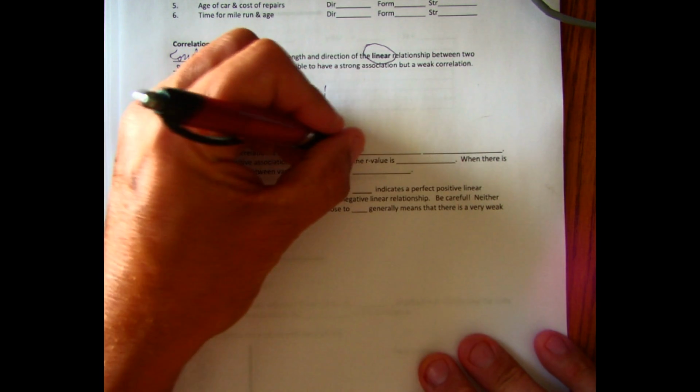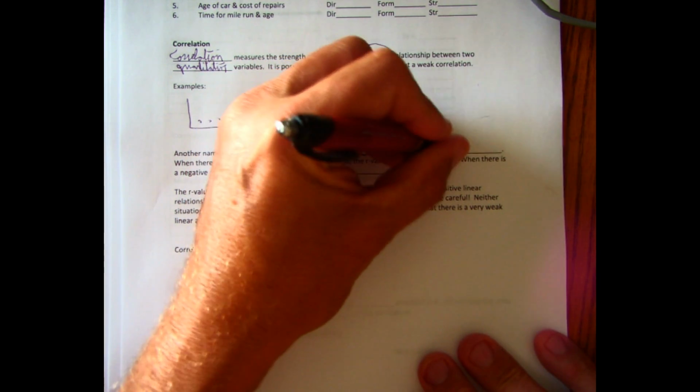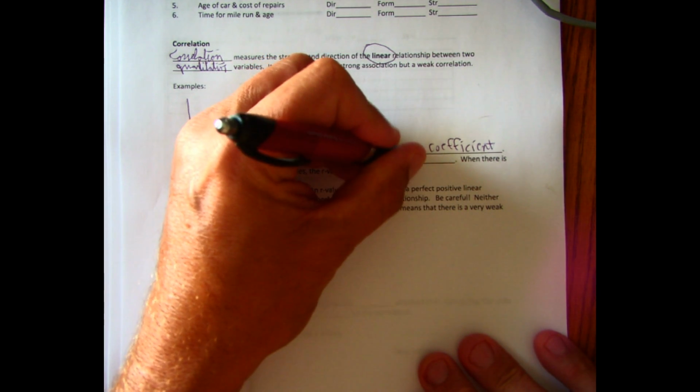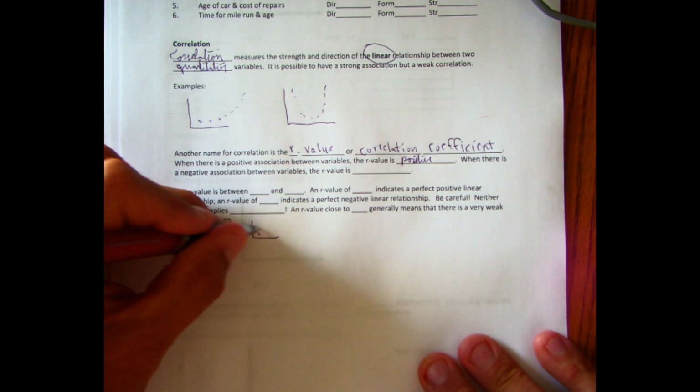Okay, another example would be this. Strong association, weak correlation. Why? Because it's not linear. Another name for correlation is the R value, or correlation coefficient. When there is a positive association between variables, the R value is positive. So for instance, this would have an R value that is positive. When there is a negative association, the R value is negative.